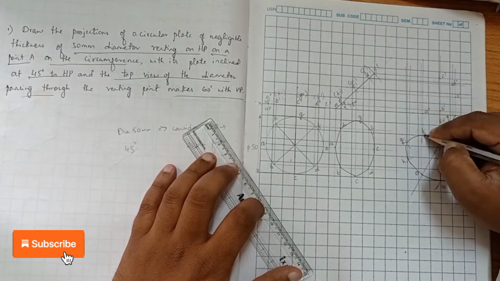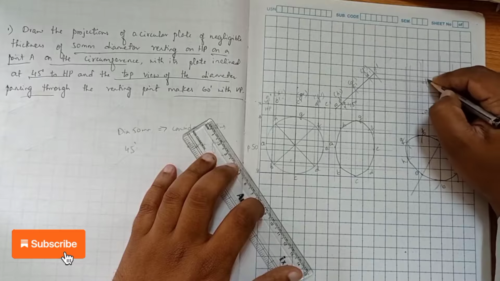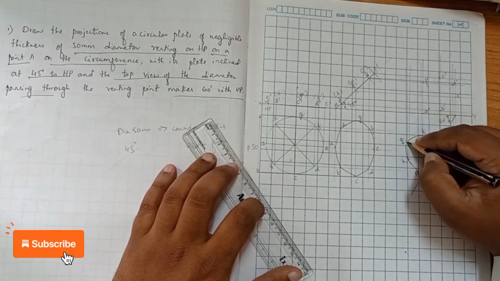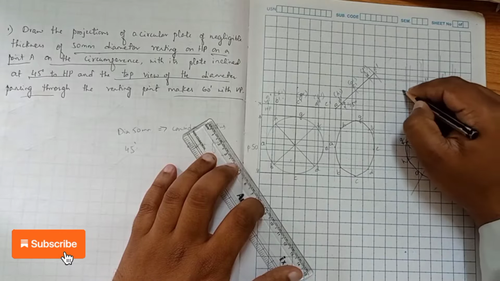F and F dash, it is meeting here. Similarly, G and G dash meeting here. Now H and H dash will be meeting here.